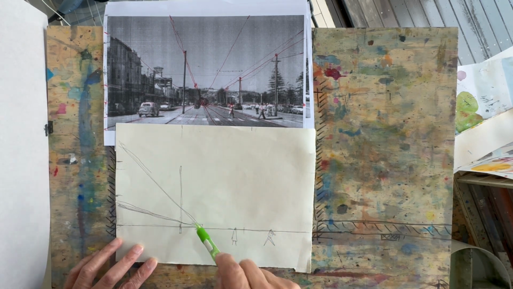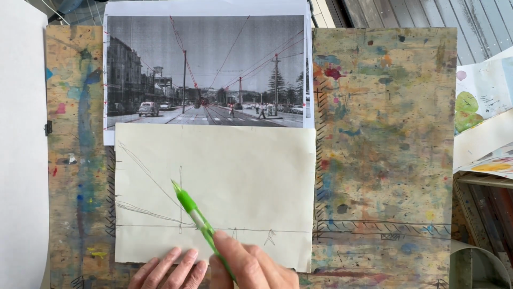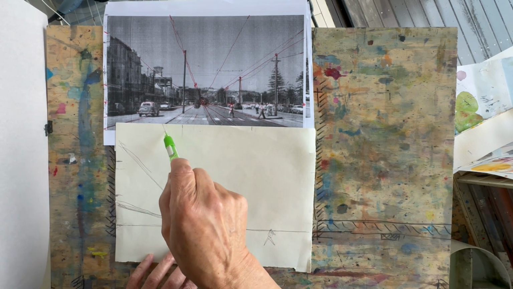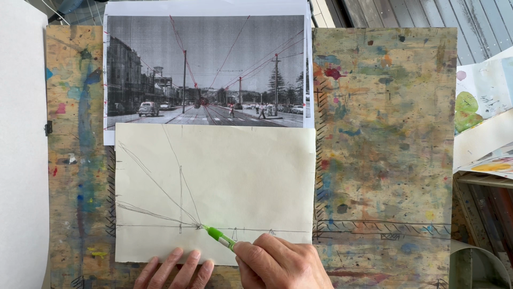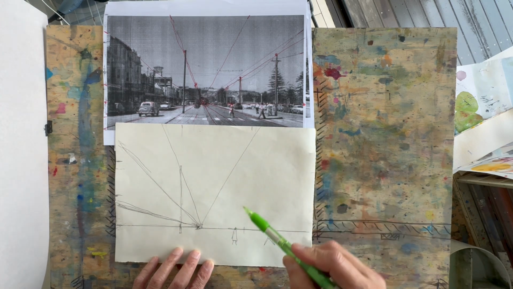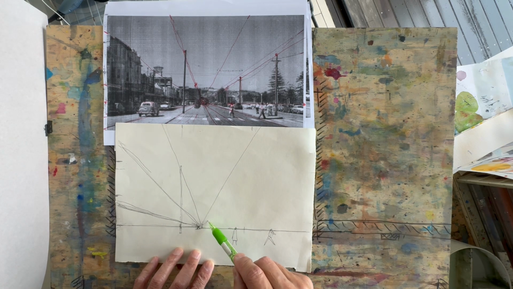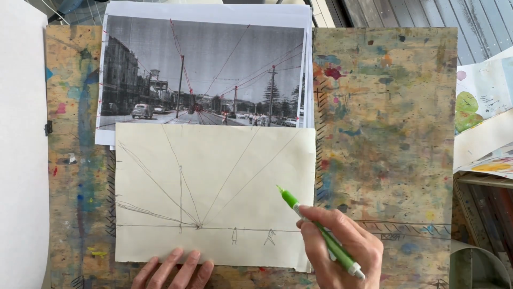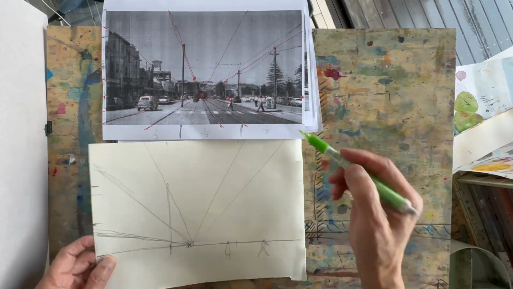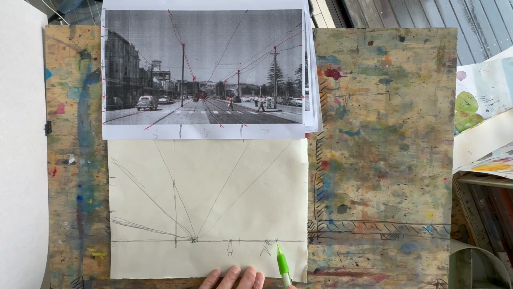I wouldn't even use a ruler. I'll just do it roughly. And then you have this 11 o'clock overhead wire. And you have this 1 o'clock overhead wire. And this is another overhead wire. And then you have these telegraph poles, which is about there in front of this person crossing the road.